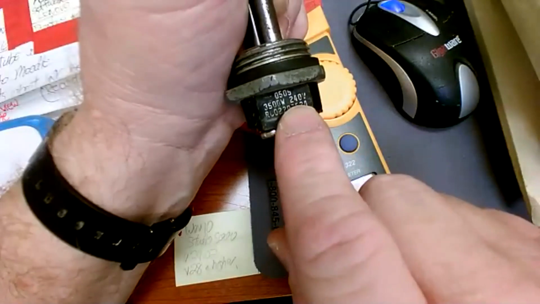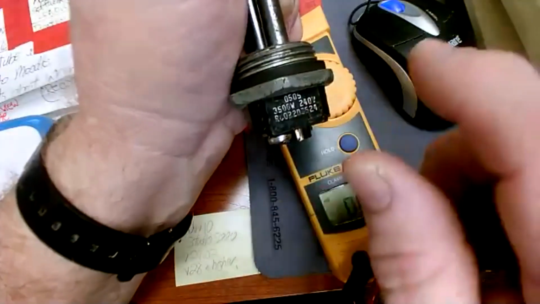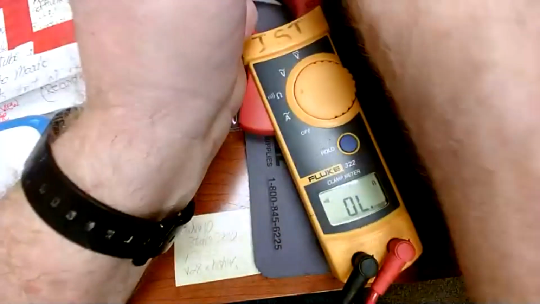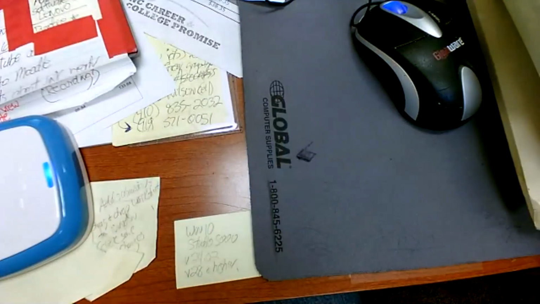And by the way, when I say a thermostat that's controlling this, I can show you just briefly something that you'll learn in motor controls about schematics.